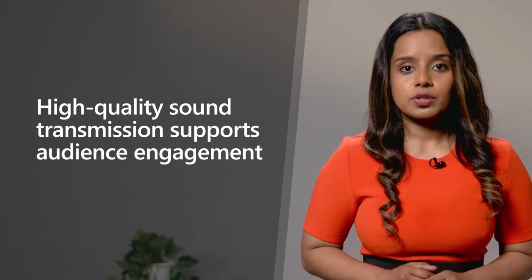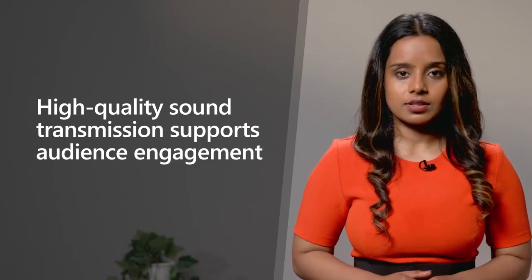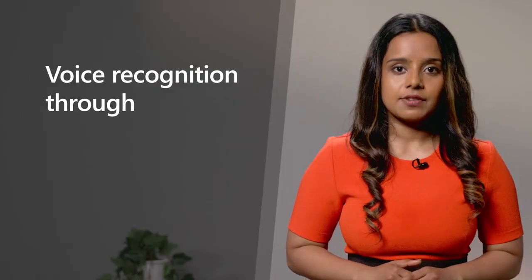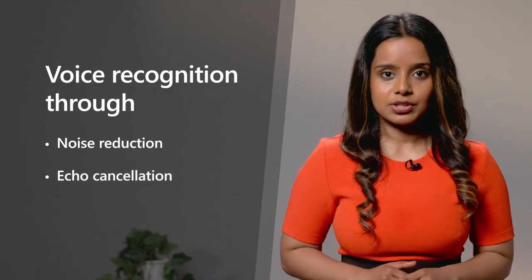This precise approach to sound helps maintain audience engagement through clear and consistent audio content. Second, voice recognition technologies benefit greatly from audio processing advancements, particularly noise reduction and echo cancellation. These improvements have expanded voice recognition applications, enhancing system accuracy in various environments. As a result, voice recognition is more responsive and versatile, supporting a wider range of languages and dialects and facilitating more natural interactions with technology.